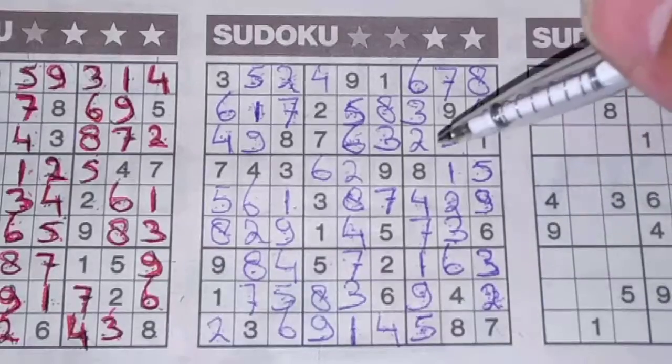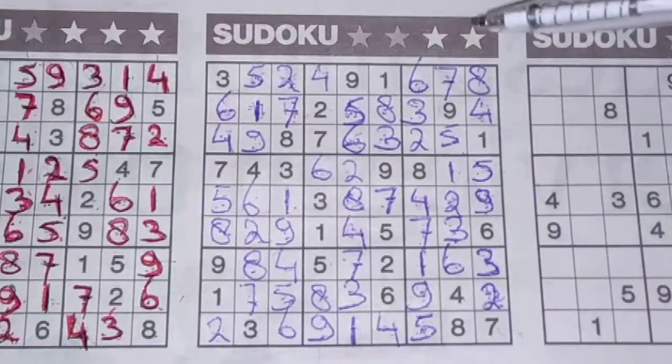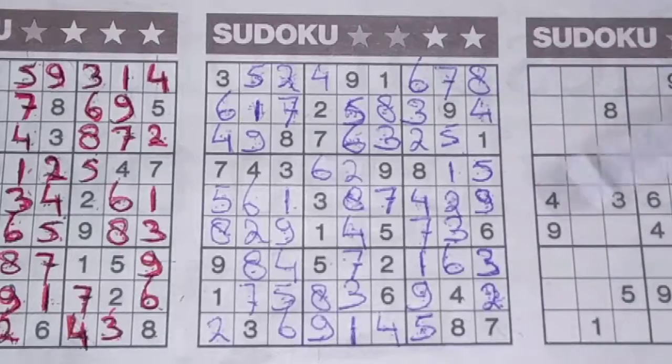Finish in 16 minutes. Alright, for a Sudoku 2 stars, I'm very pleased.